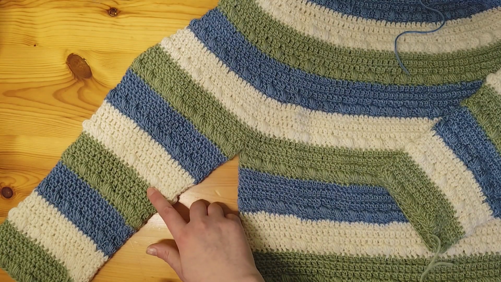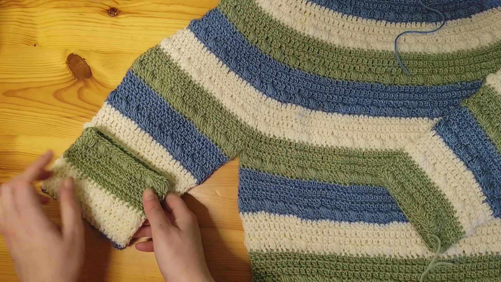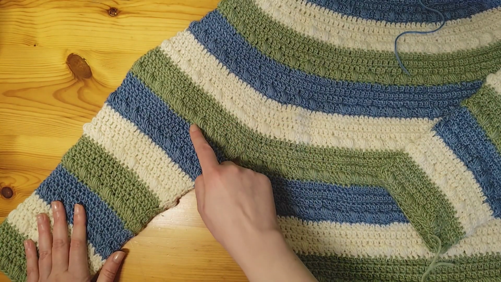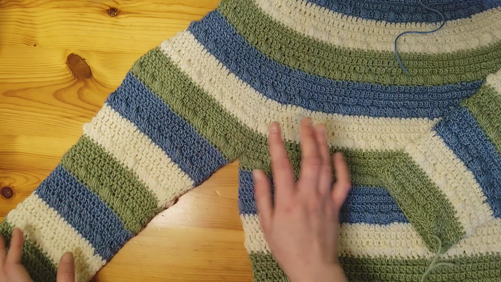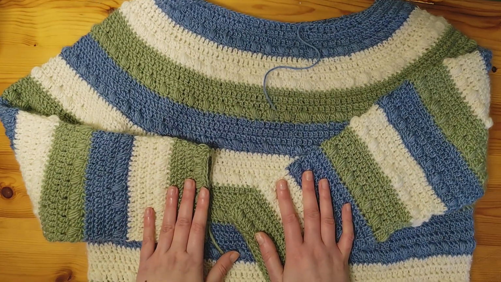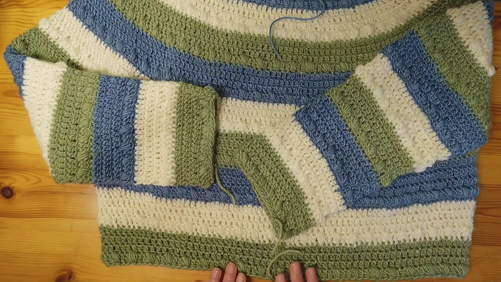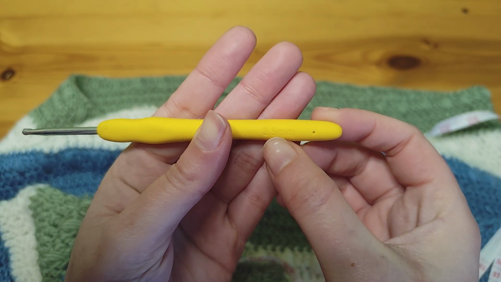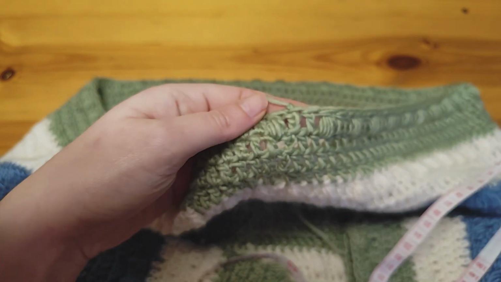After the last decrease I just continue following the stitch pattern until I reach my desired length for the sleeves. I decrease 3 times, each time 6 stitches. So now both my sleeves are done. The next step is going to be adding the ribbing to the cuffs, the neckline, and to the bottom. For the ribbing I'm going to use a 3.5mm hook. I'm gonna start with the ribbing at the bottom.